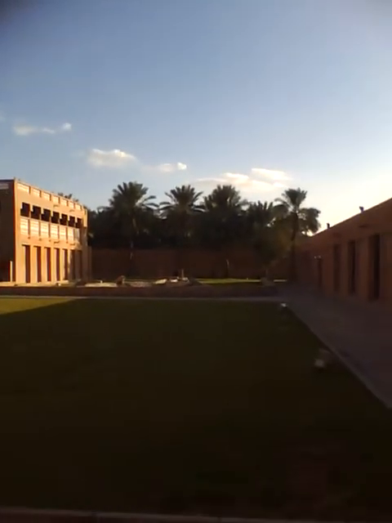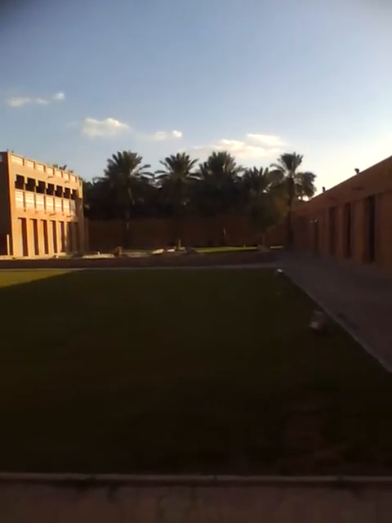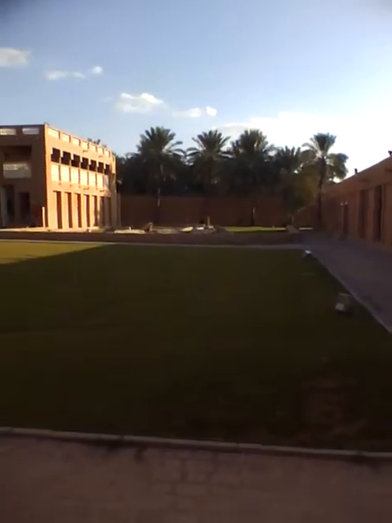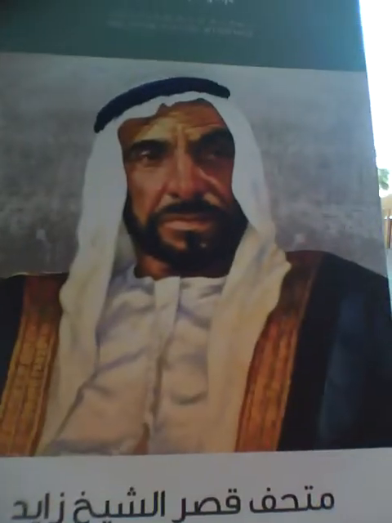Okay, I'm in the Sheikh Zayed National Palace in Al Ain, Abu Dhabi, United Arab Emirates, and this is a view of the courtyard in the palace. This is Sheikh Zayed. You can kind of see his picture.